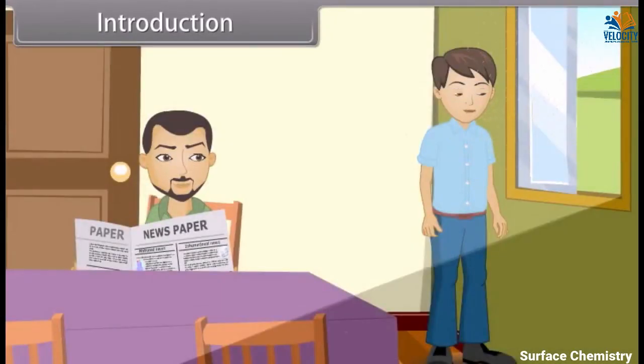Father, when the sunlight comes from the window, why are the dust particles visible? Because air is a colloid, as it carries dust particles. These dust particles scatter the light. They have large size and are visible to naked eye. These particles seem to be floating zigzag in the air. This phenomenon is also known as Tyndall effect.